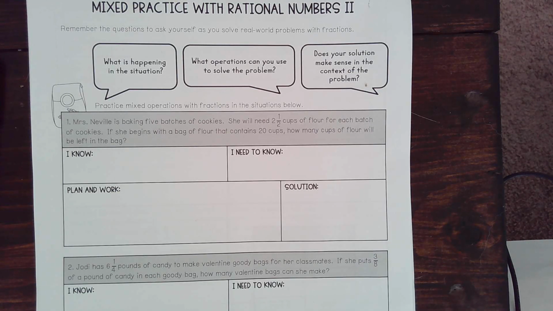Okay, so today we are going to be talking. Well, not really talking so much as we're going to be doing more mixed practice with rational numbers.